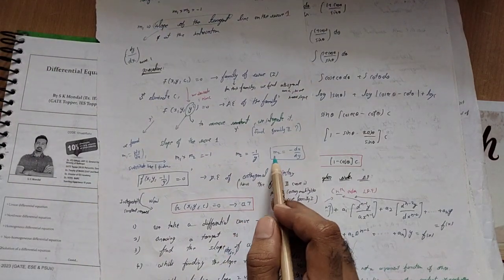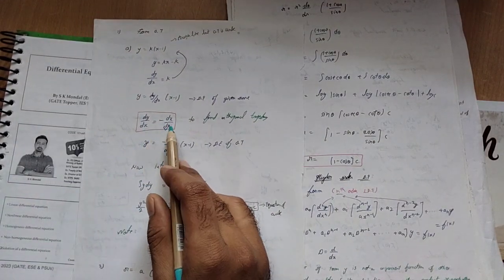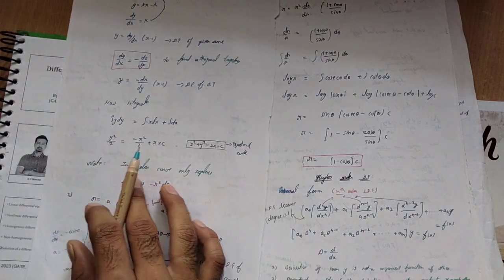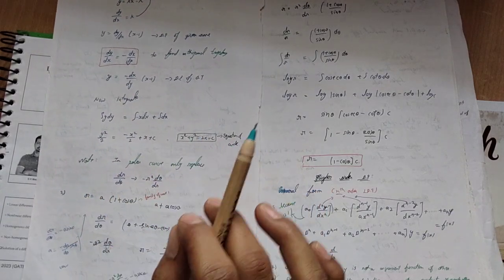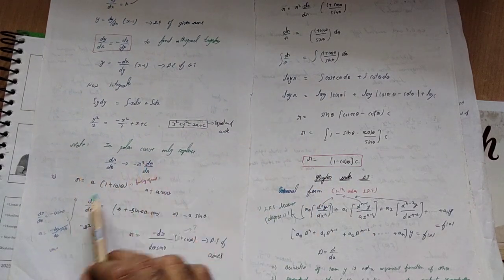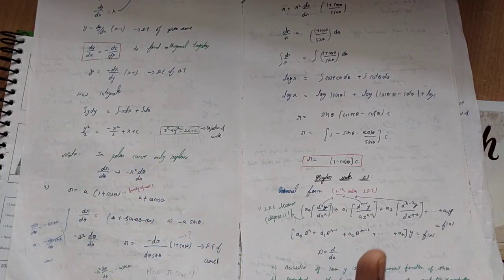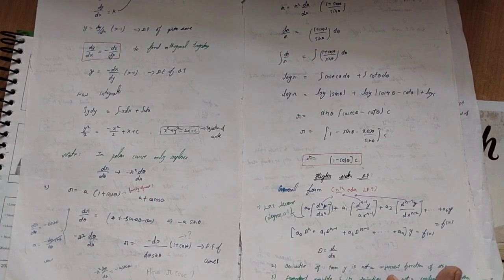This is the thing, m2 equals minus dx by dy. The same thing, put dy by dx equal to minus dx by dy. Then we just integrate, and you can calculate the equation. That's it, not a bigger scenario. Generally this orthogonal trajectory is not asked much, so no need to get confused. Okay, I think we can go for the next thing.